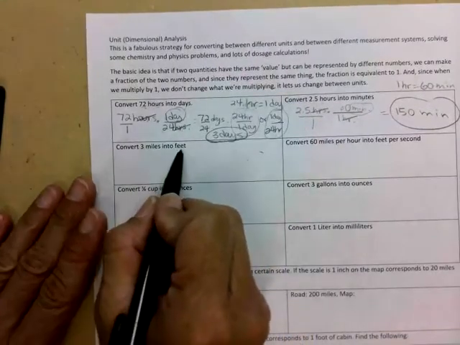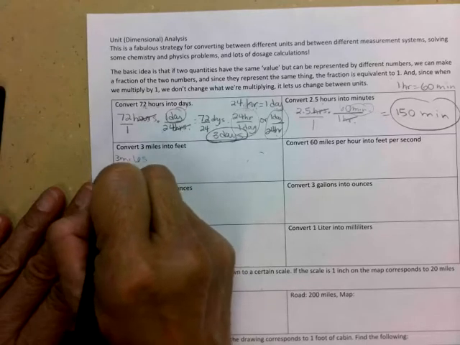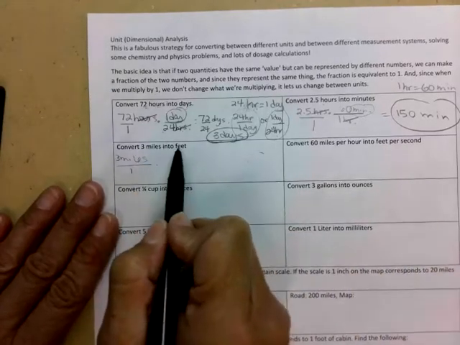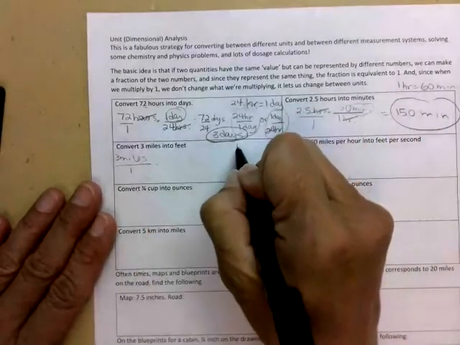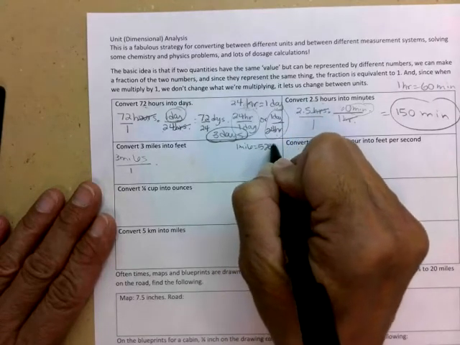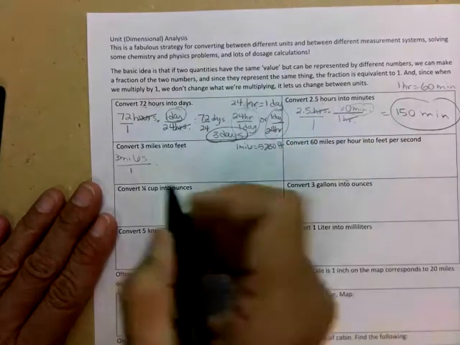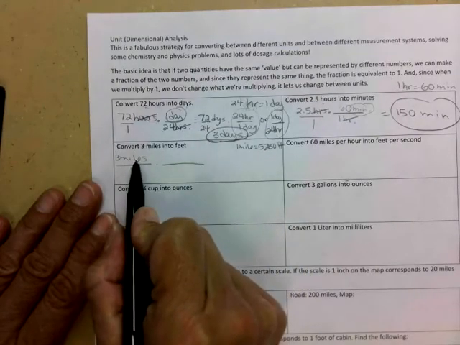So 3 miles into feet. Write down what you're starting with. So 3 miles. Right, we know we're going to need that 1, so we'll go ahead and do that. Then I need the relationship between miles and feet. So let's see, it's 1 mile equals 5280 feet. So think about who's going to go in the bottom. Miles is on top, and that's what I need to cancel to get to feet.